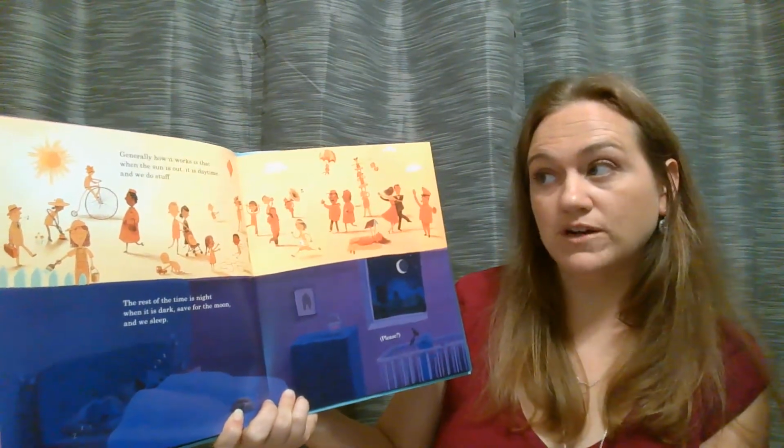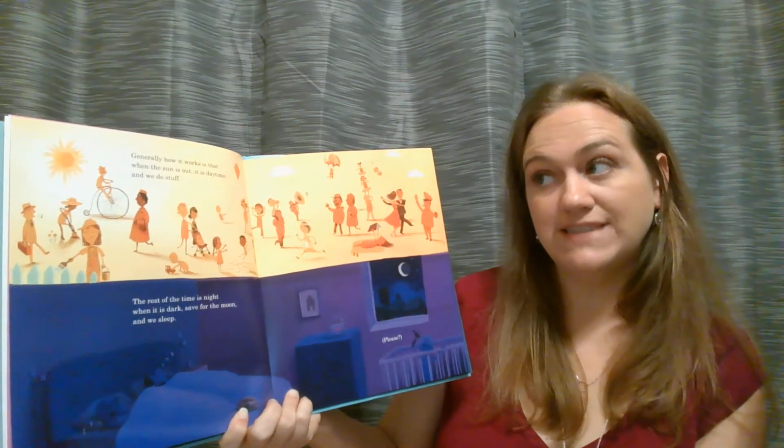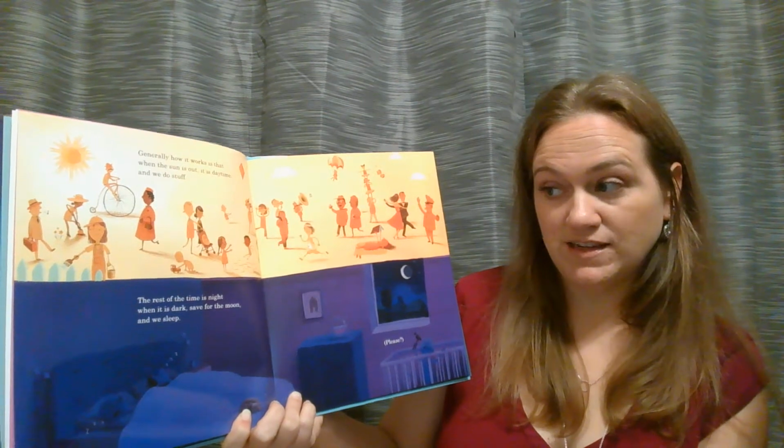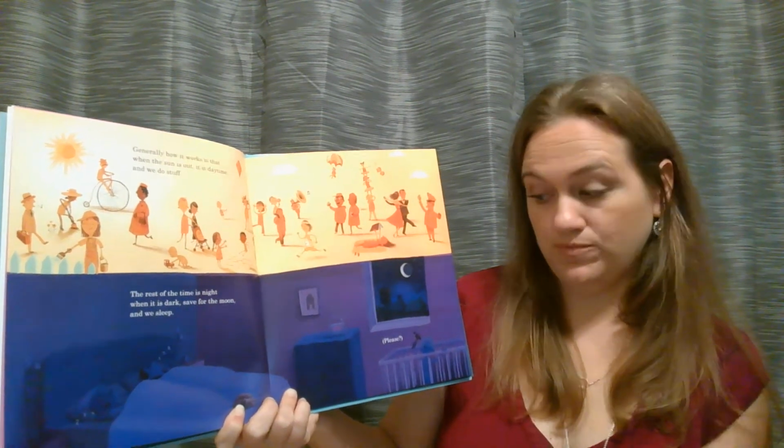Generally, how it works is that when the sun is out, it's daytime and we do stuff. The rest of the time is night, when it's dark, save for the moon, and we sleep.